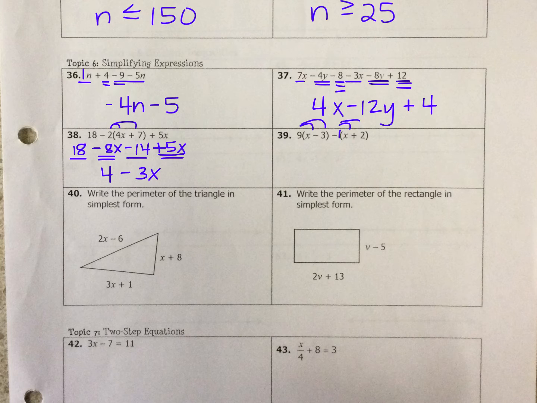We got to do two different sets of distributing. 9x minus 27 minus 1x minus 2. I just distributed the 9 to the x and the negative 3 and the negative 1 to the x and the 2. 9 minus 1 is 8x. Negative 27 minus 2 is negative 29.